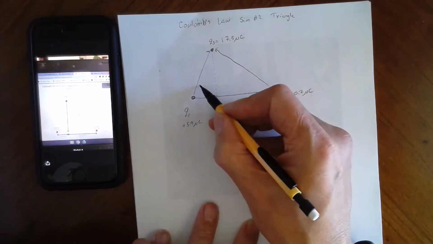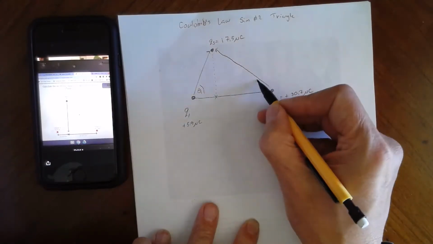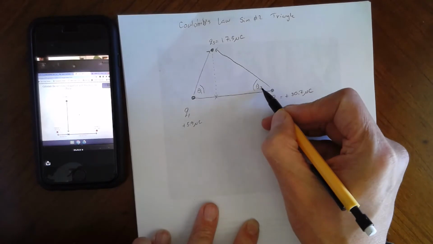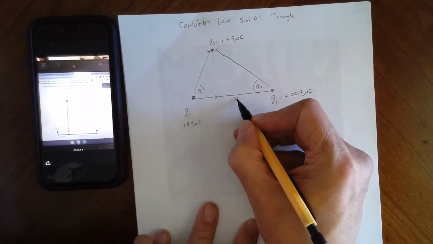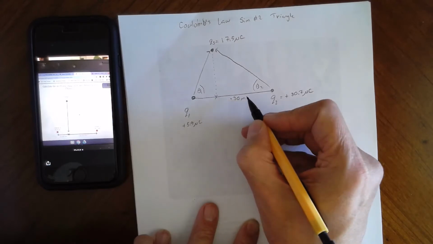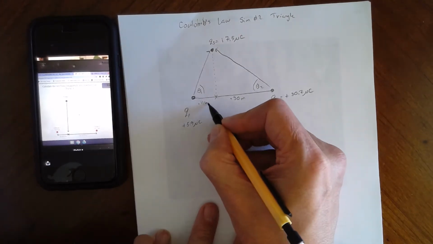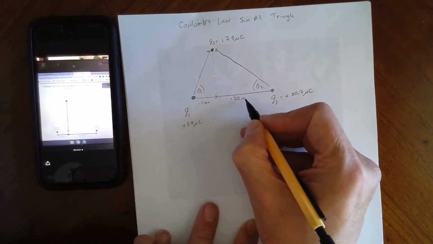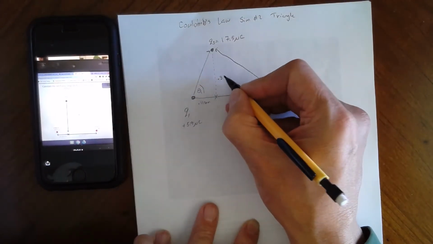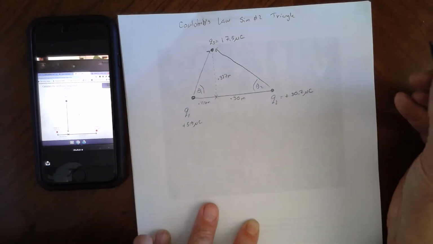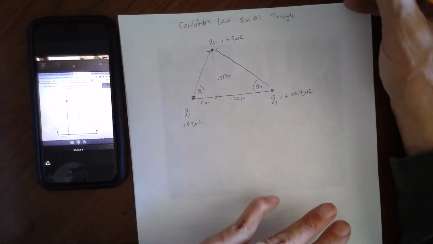Okay, and maybe we call this angle theta 1 for right now, and we'll call this one over here theta 2. Now we have some more information. This is going to be 0.30 meters here, this is going to be 0.116 meters, from here to here, and 0.3 meters from here to here, and this here is going to be, let's say, 0.327 meters, like so.